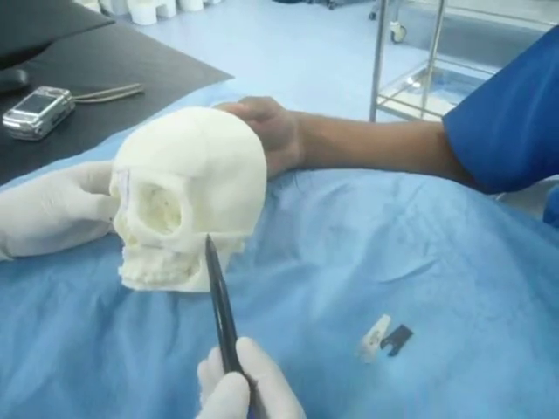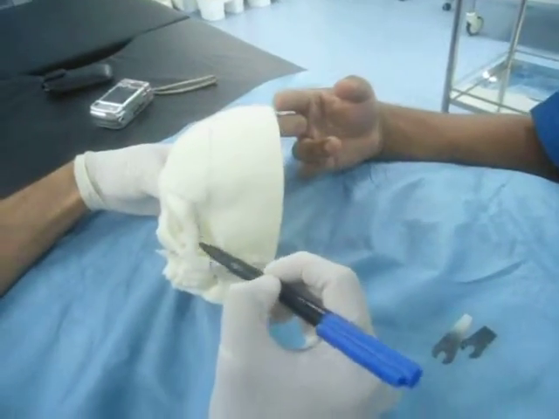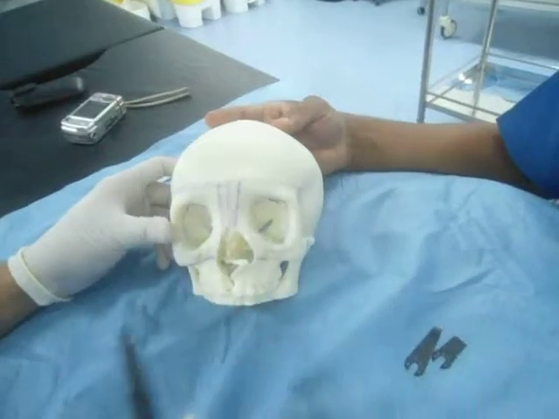This is the planning for the surgery, and our next step now is to follow these cuts and make the movement.